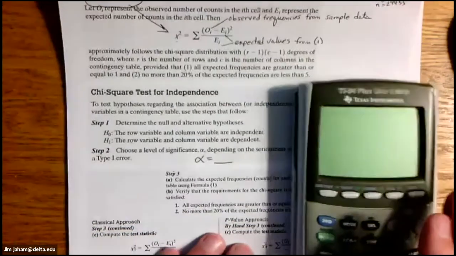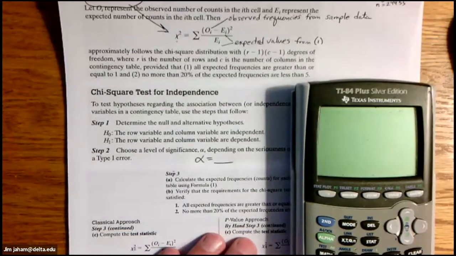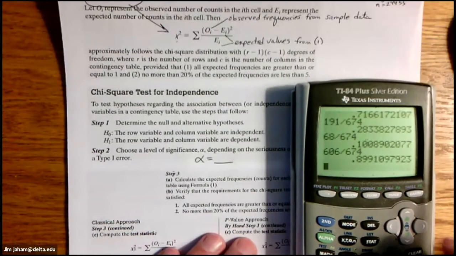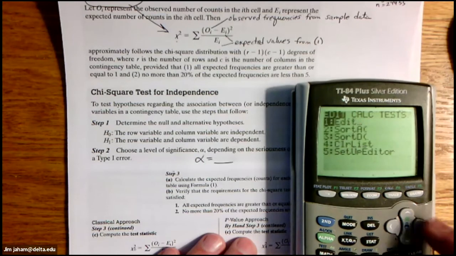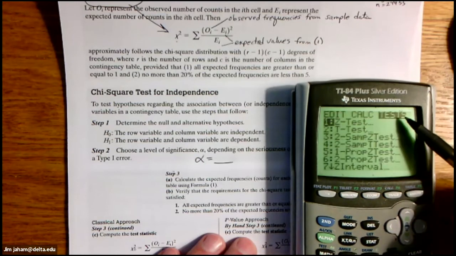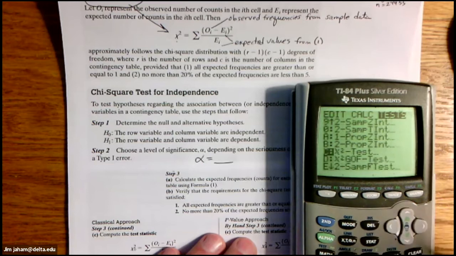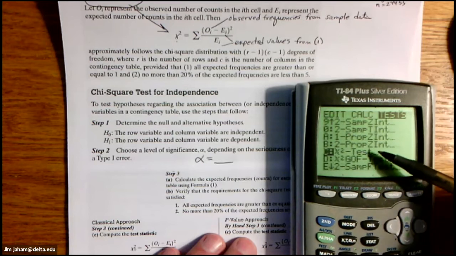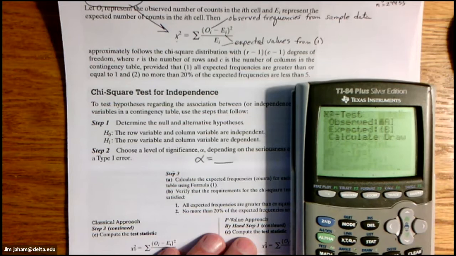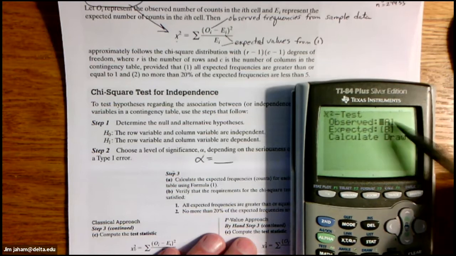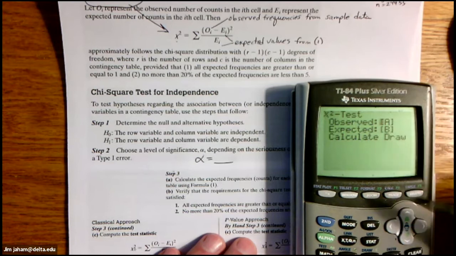And the calculator function that you want for this test is called the chi-squared test. And let me just show you where it is. It's in the same place. Hit the stat button and then go over to tests. And then if you scroll down, you'll pass all the ones that we've used up to this point, and you'll get to chi-squared test. If you hit enter, you have observed A, expected B, and then calculate.